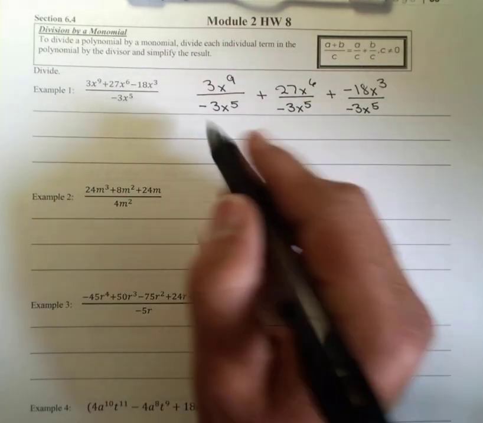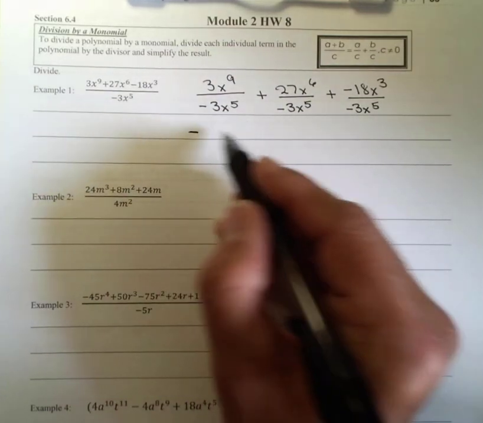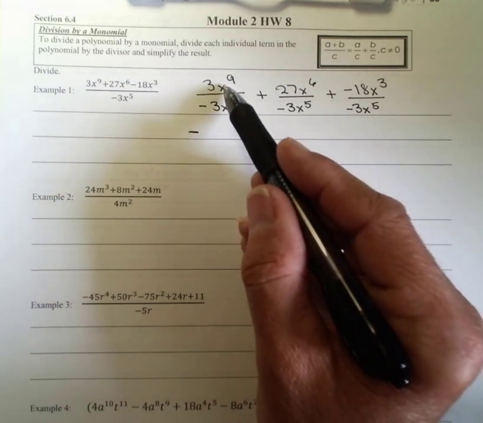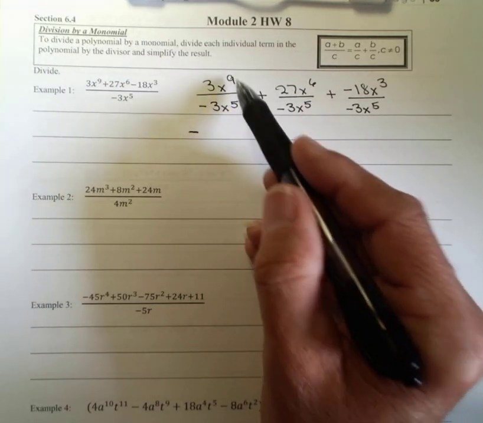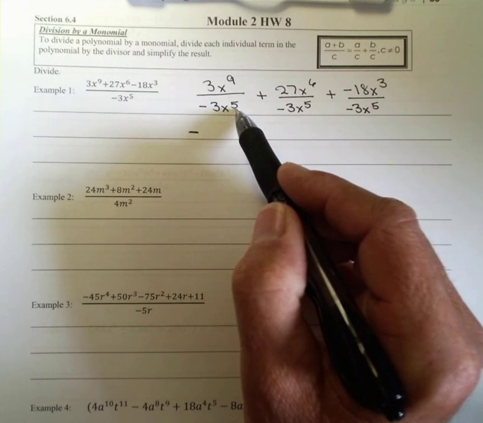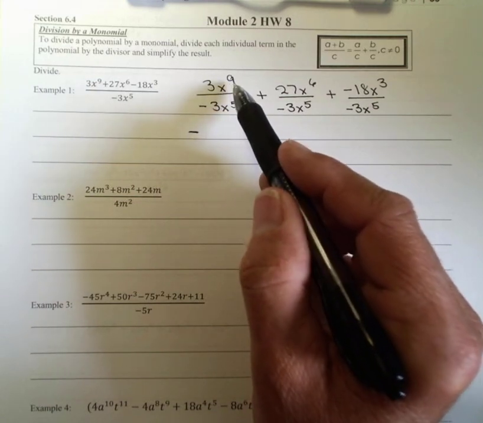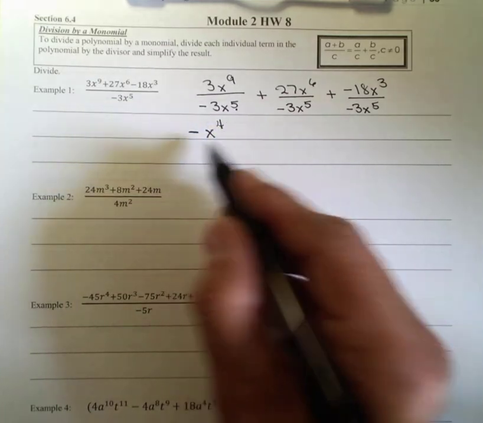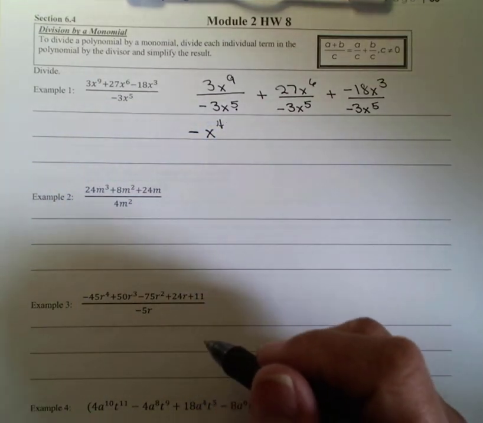Well, 3 divided by negative 3 is a negative 1. I don't really have to write a 1 if I'm going to have anything else in this term, and I am, because x to the 9th over x to the 5th, I subtract the exponents, I come up with x to the 4th. I'm going to put it in the numerator because that's where the bigger exponent is, so I have a negative 1x to the 4th, or negative x to the 4th.